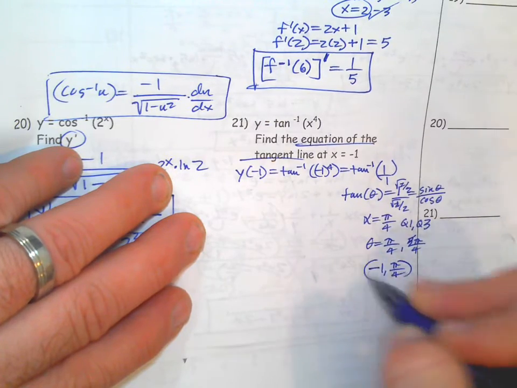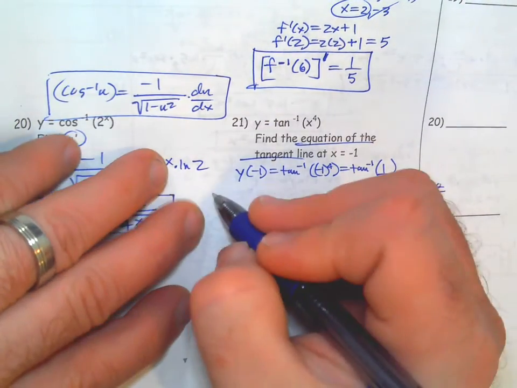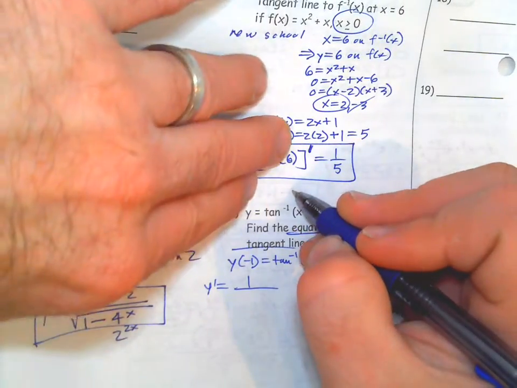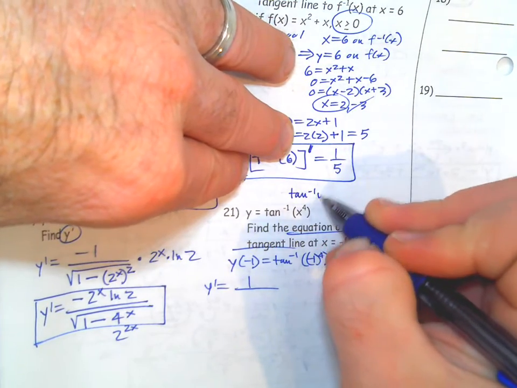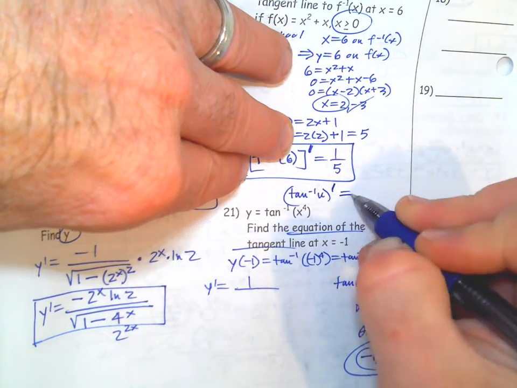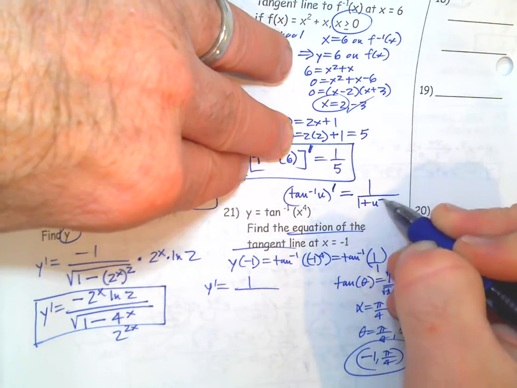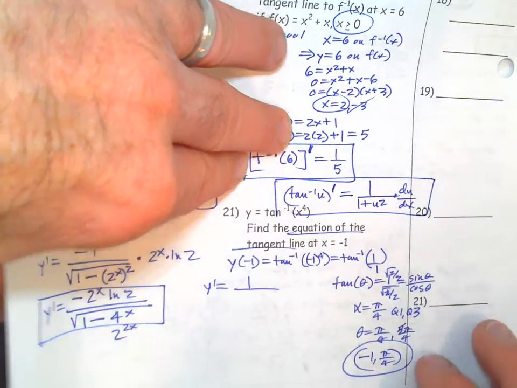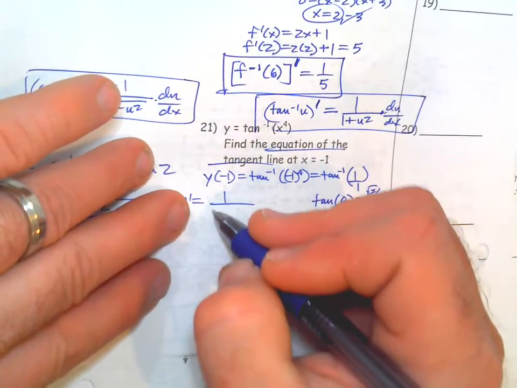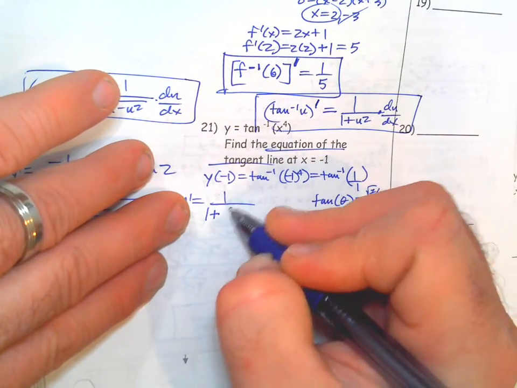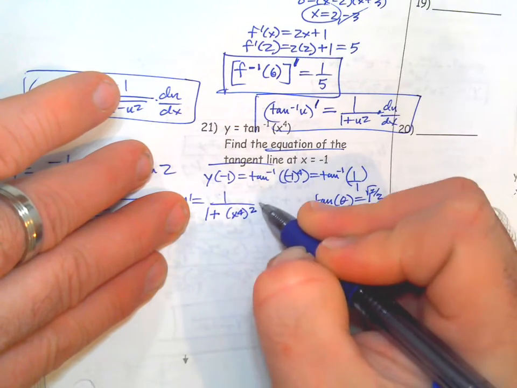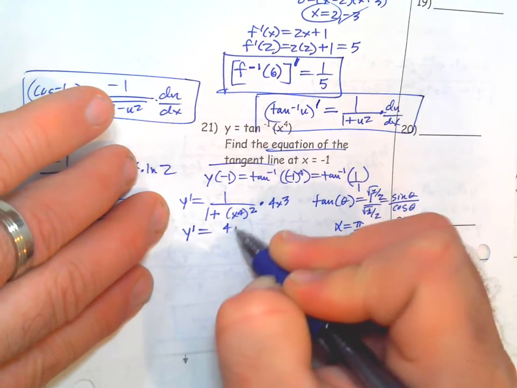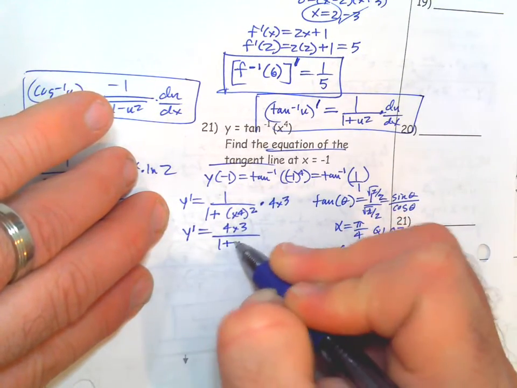So that's our point. We need the derivative, so y prime. The derivative of inverse tan is 1 over 1 plus what's inside squared, and then of course the derivative of what's inside. Usually there's a chain rule there. So this is going to be 1 over 1 plus x to the 4th squared, times the derivative of what's inside, 4x cubed. So y prime equals 4x cubed over 1 plus x to the 8th.